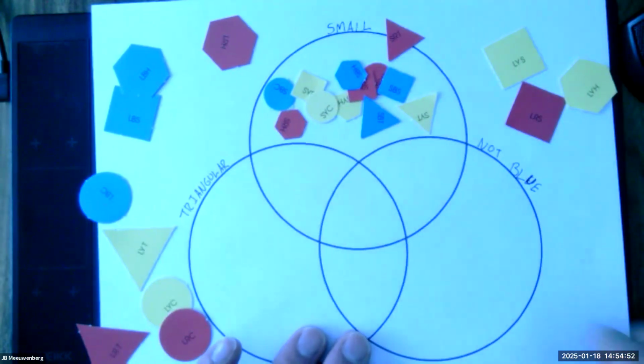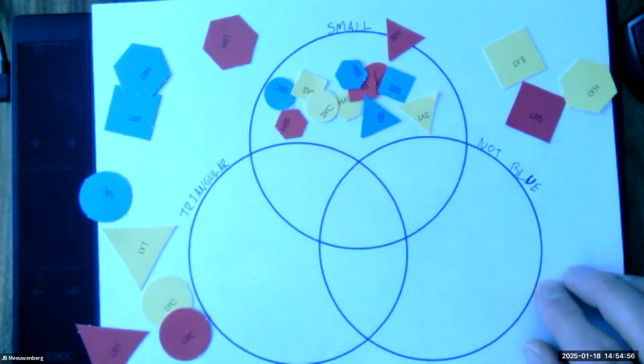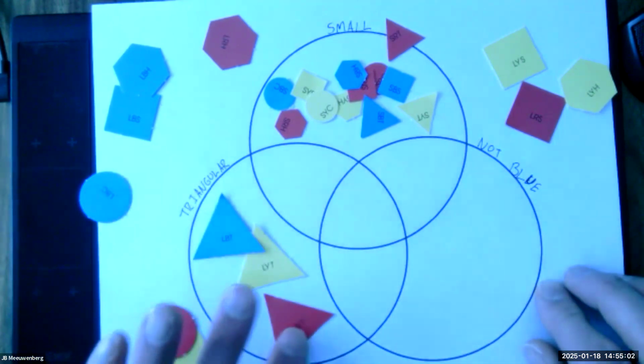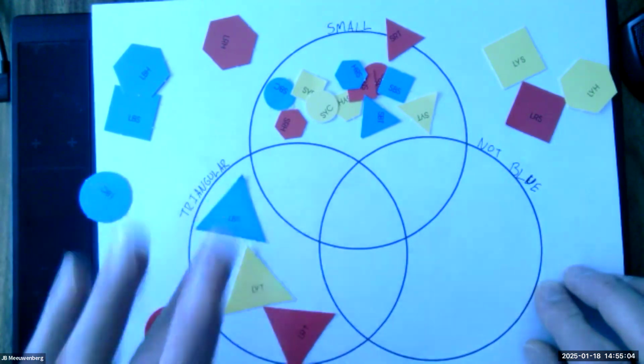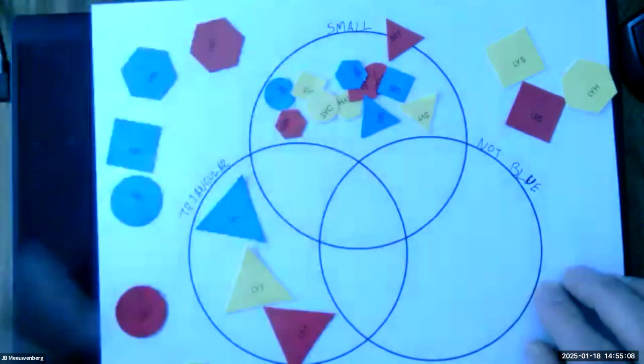We'll get there. Now what I'm going to do is go to the triangular section, and I'm going to take any of my remaining triangles, and I'm going to put them in here, in this bottom part. Okay. And I don't think I have any other triangles left that are outside.